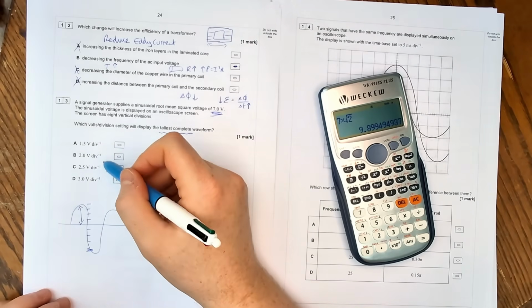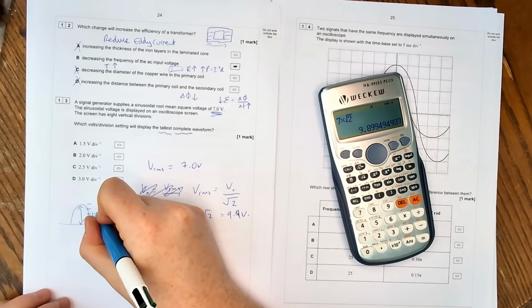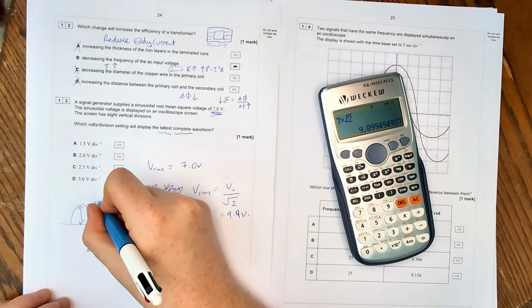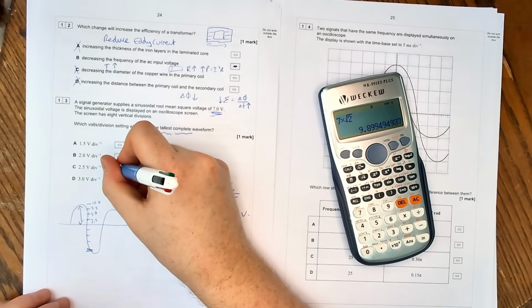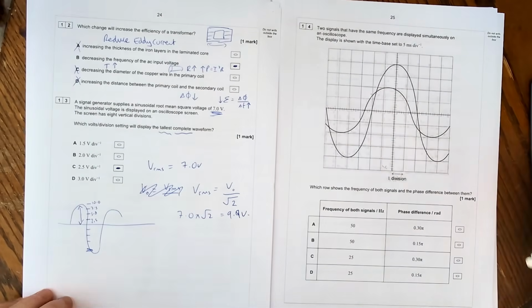So if you have a look at all these different options, the best one to use is the 2.5 one, because we've got 2.5, 5, 7.5, and then 10, which just about fits our wave on, but fits a complete wave out as big as it can be. So it's option C for that question.